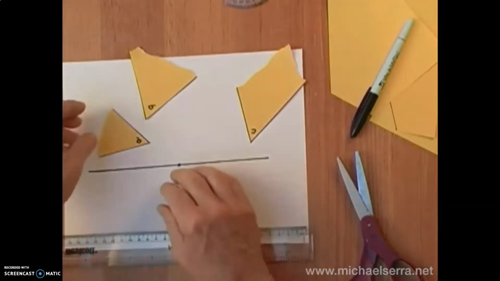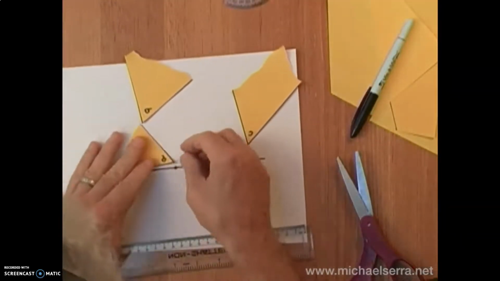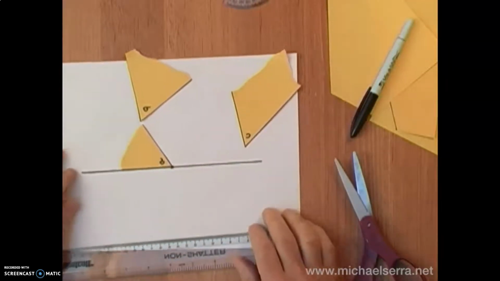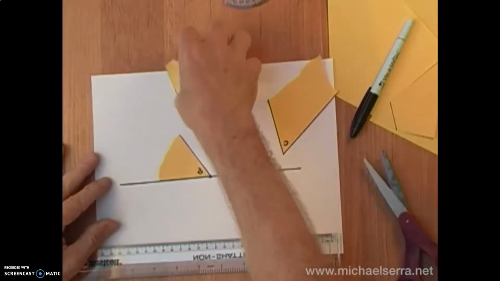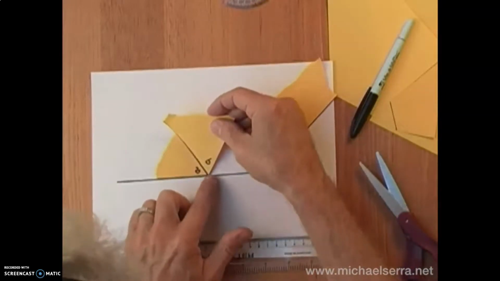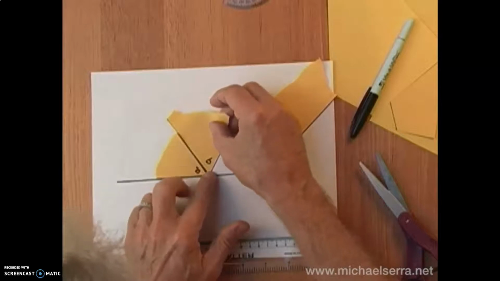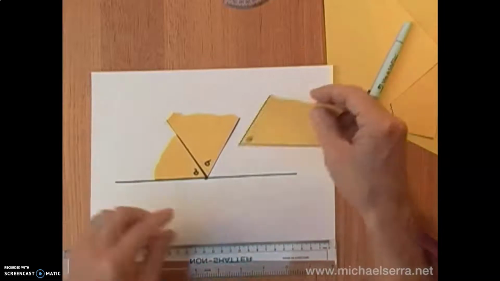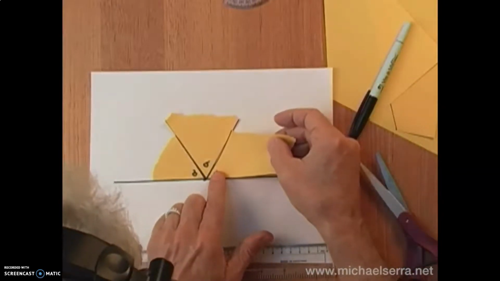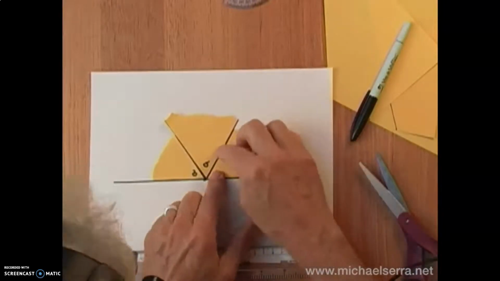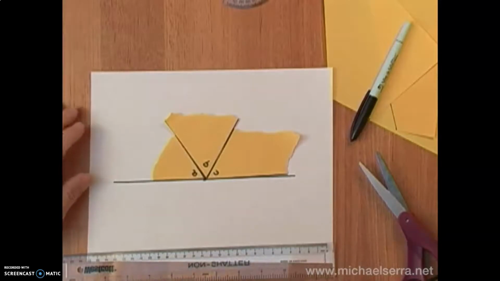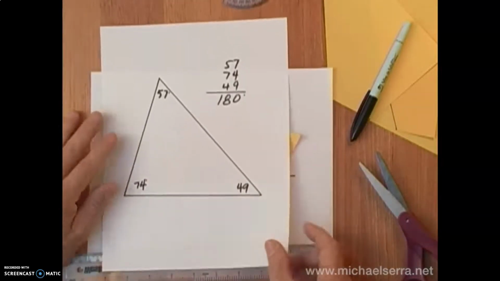And he's going to take angle A. He's going to put it along that line with the vertex of angle A at that point. And now he's going to pick up B and put it next to angle A. And then he has left angle C, which, ta-da, fits in perfectly. And this is now the second way to see that the three angles in a triangle always add up to be 180 degrees.